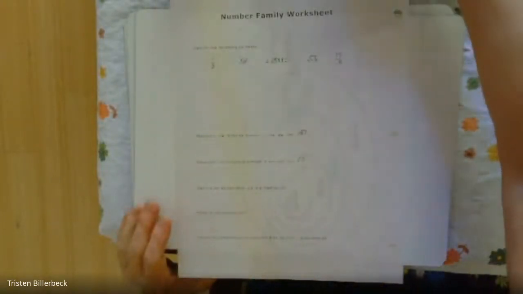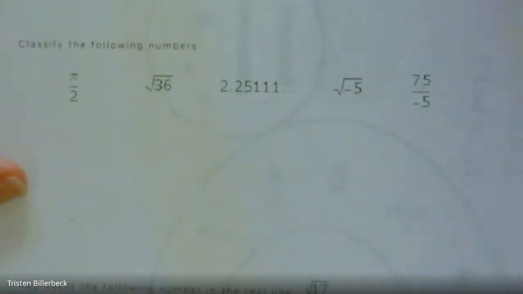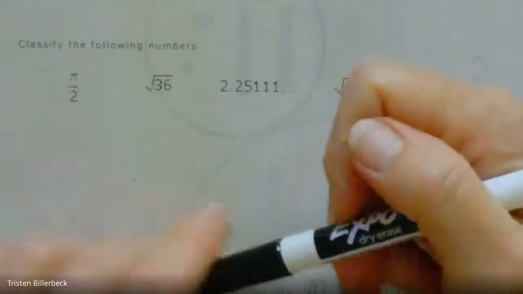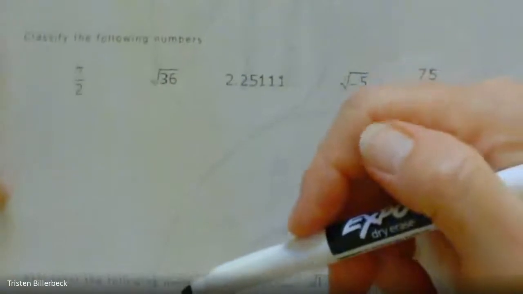All right, so let's take a look at a few of these. What we're going to do is determine what part of the number family each belongs to. So we have pi over 2.